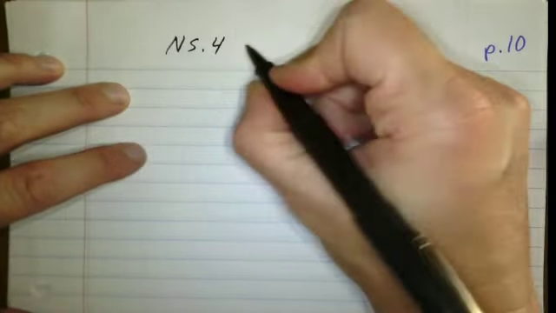This is page 10 in our notes. My colors are purple and black. This is NS.4. This is least common multiple.